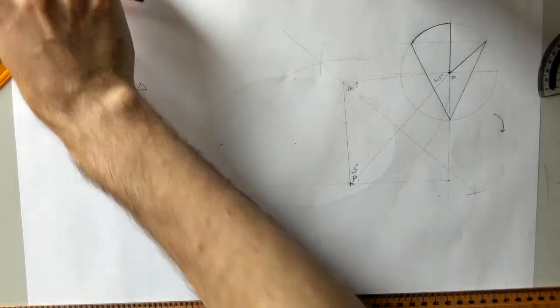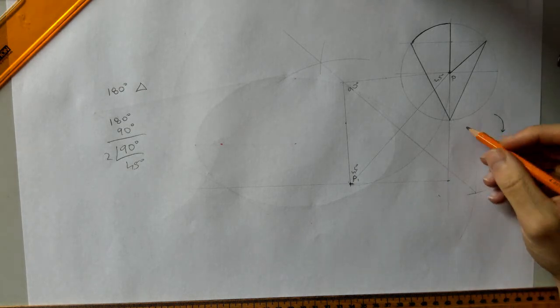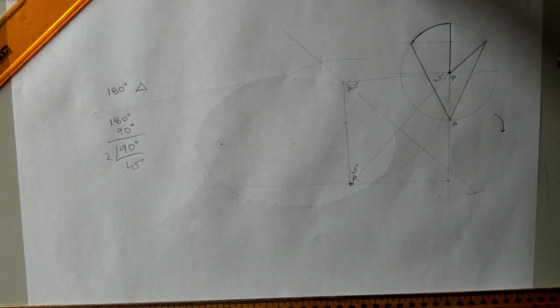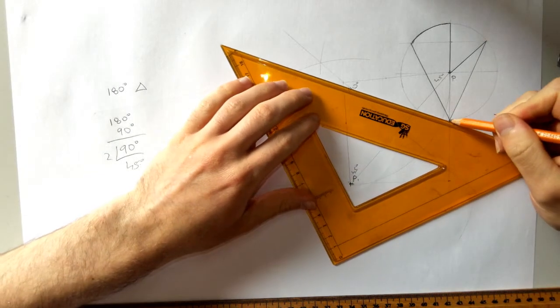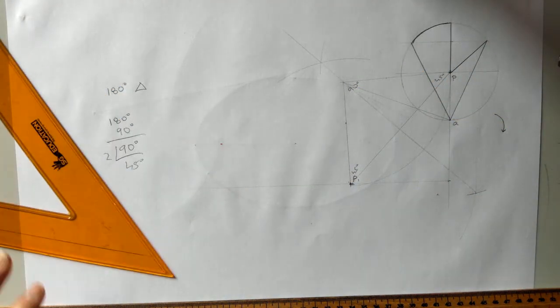Next thing I'll do is start picking some of the points on it that I want to find out. So for example, I want to find this point here now. I'm just going to call that A. I want to rotate A now 90 degrees clockwise. First thing I'll do is I'll connect A to my centre.